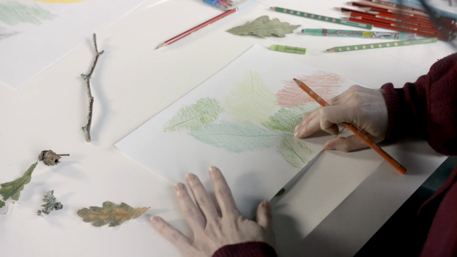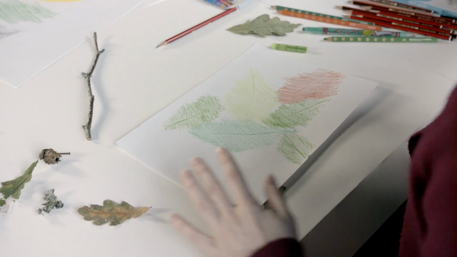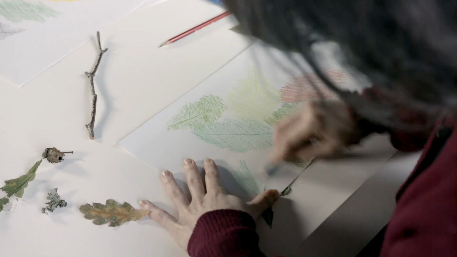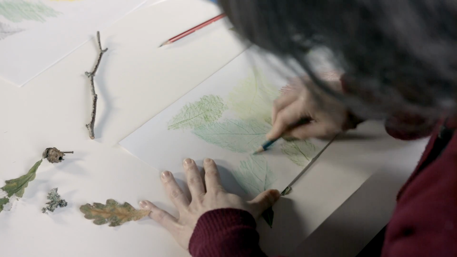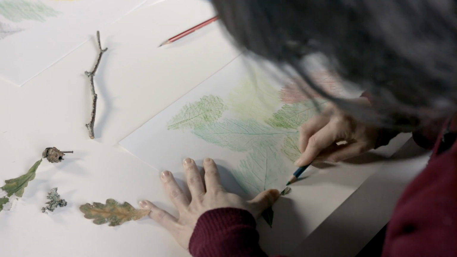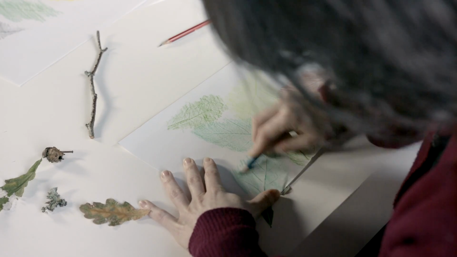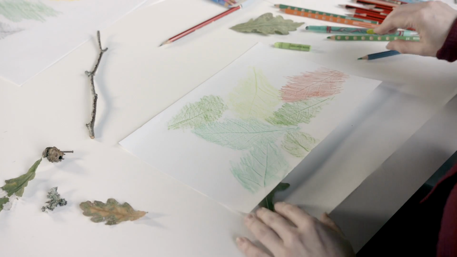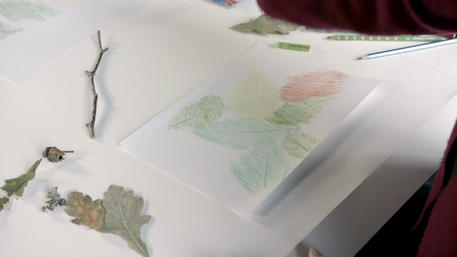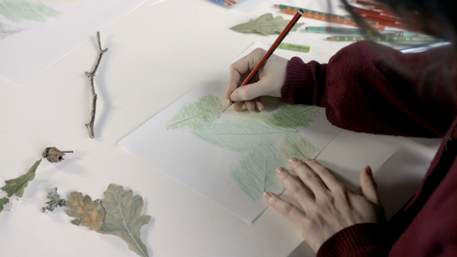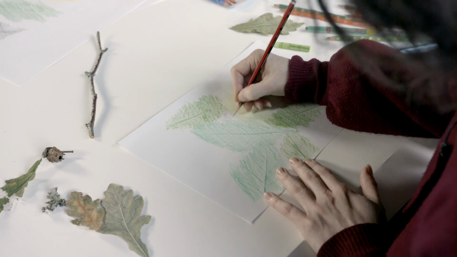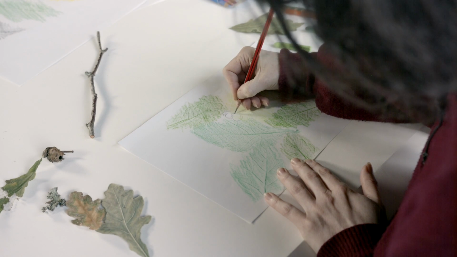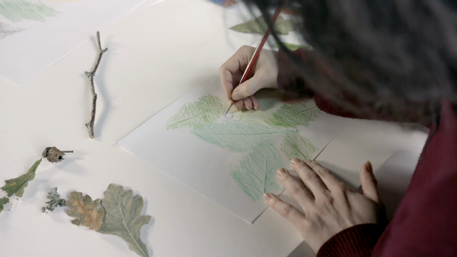So when you are looking at your tree, did you pick out animals that you'd like to draw that live there? Or is there ones that you like to draw more than others? I'm not very good at drawing birds, or I don't like my birds, but I did like drawing the bark beetles. So I'm just going to draw one here.